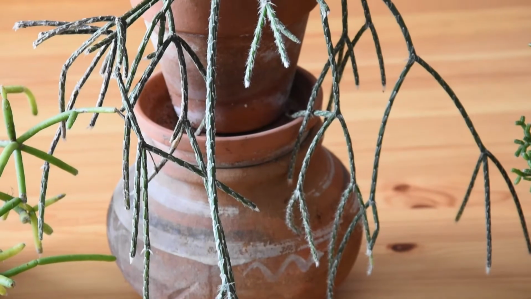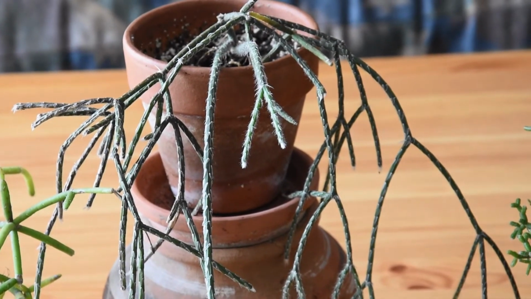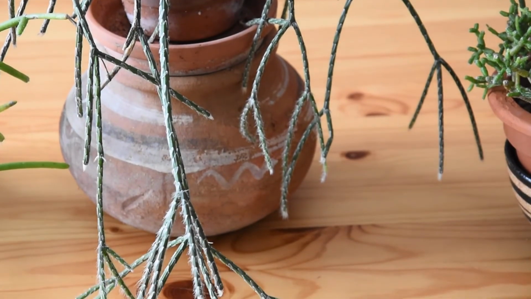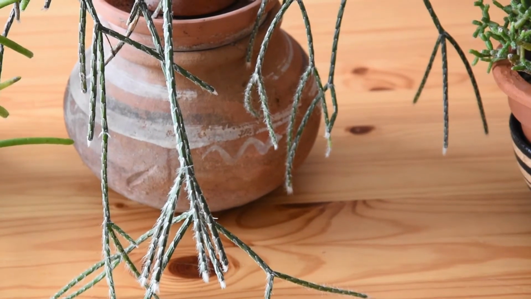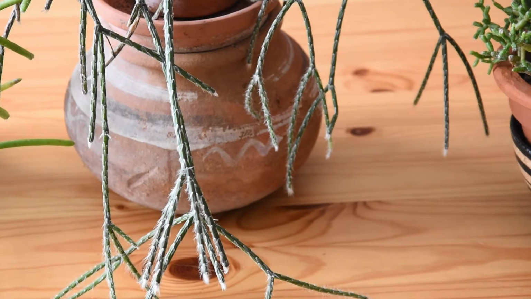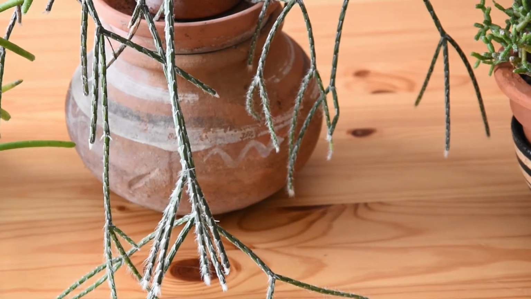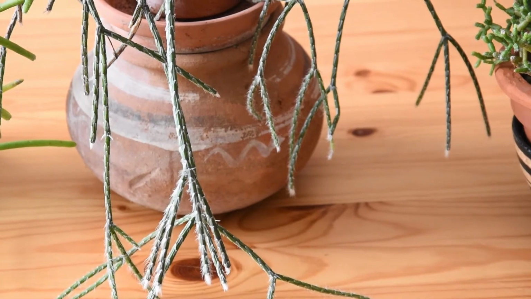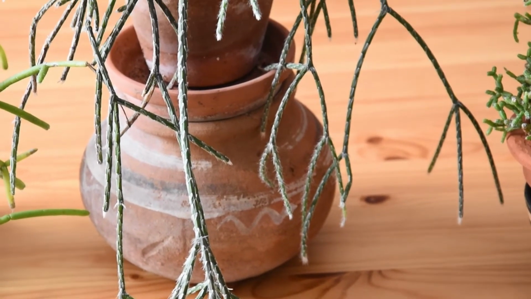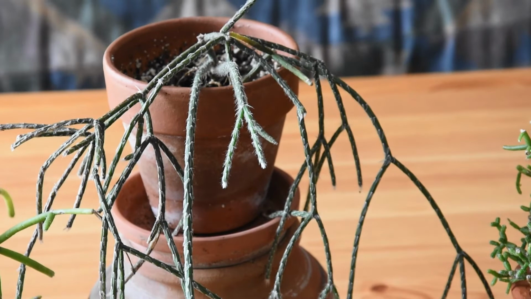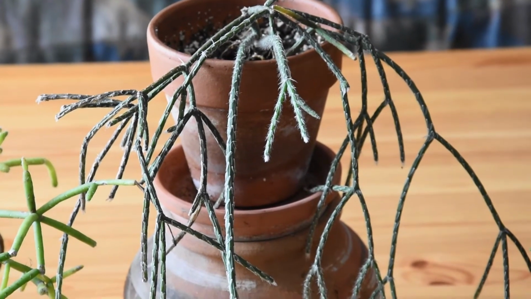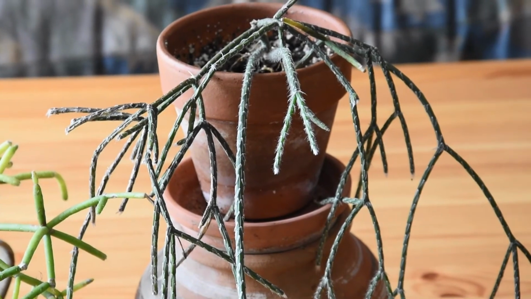The flowers are yellow and very tiny, and they should open in about 2 weeks or so, maybe 3 weeks. Maybe my next video will be about this cactus when it's in bloom. That would be nice. Okay, and here are the flower buds at the very tip of these stems.